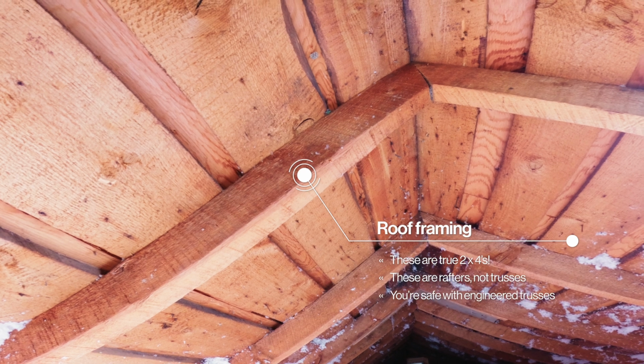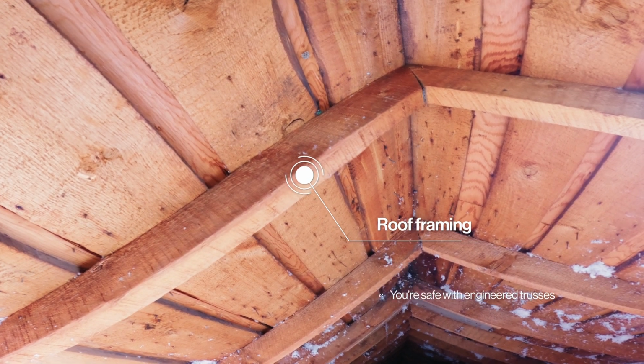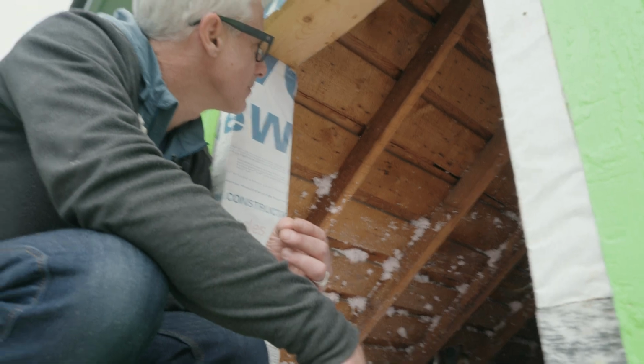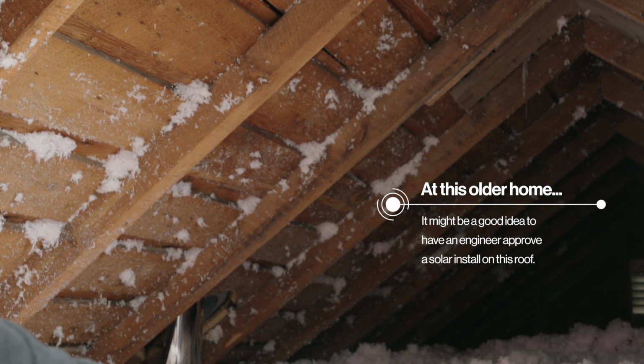You can see here, we have rafters. This house was built in 1883. We wanted to take you to an older home to show you an example of what you may encounter.